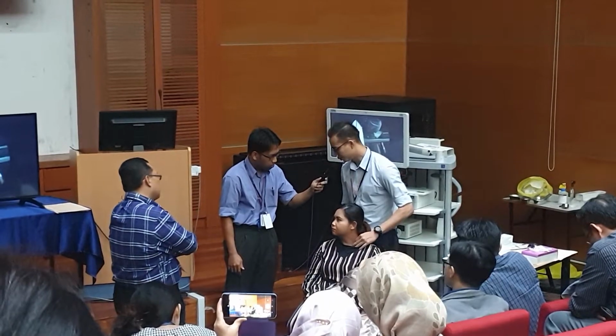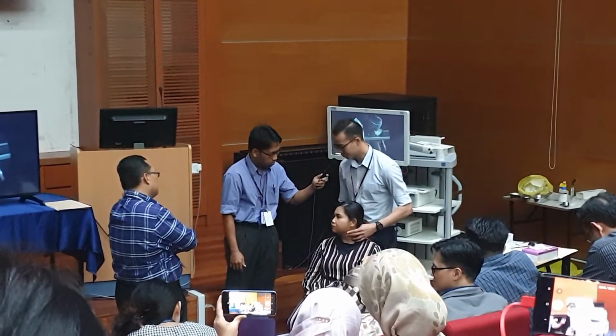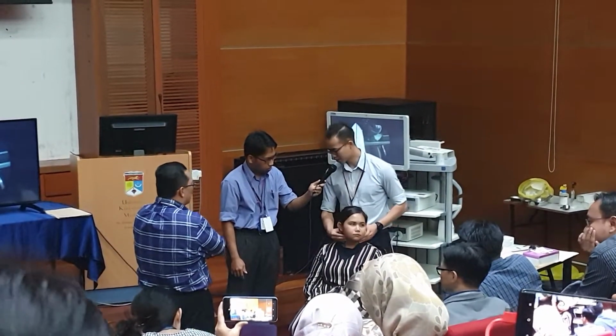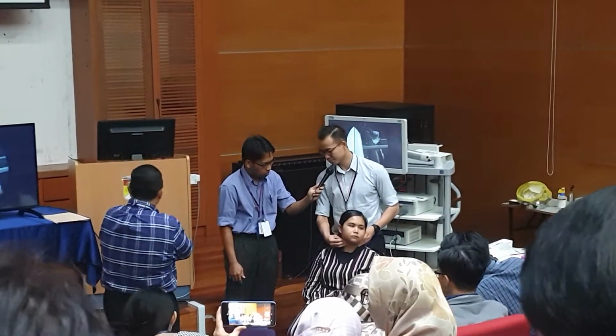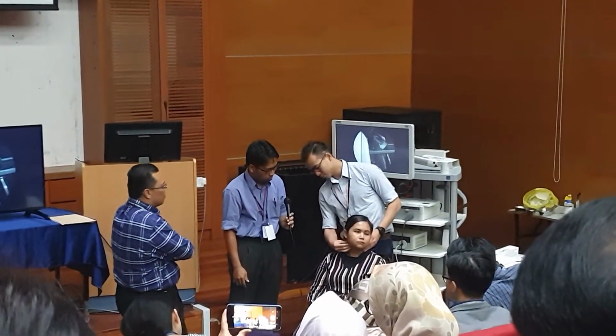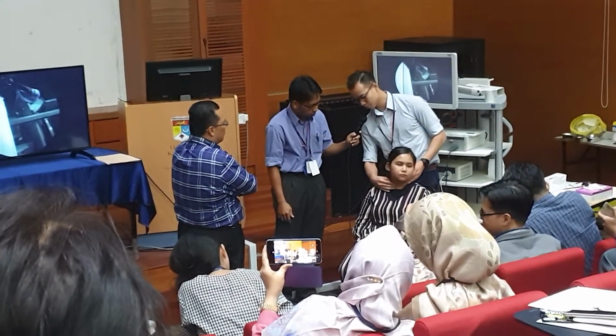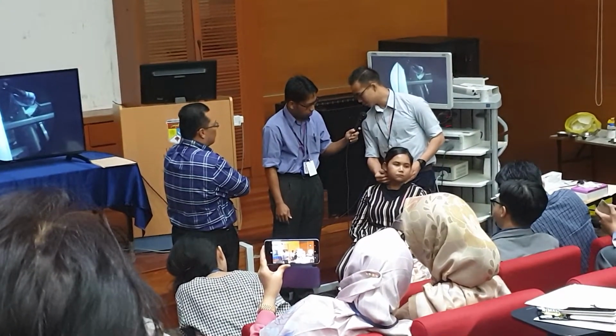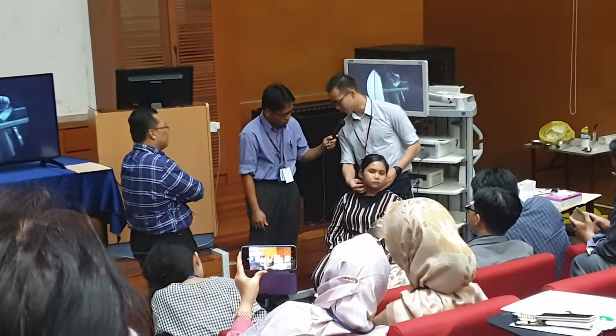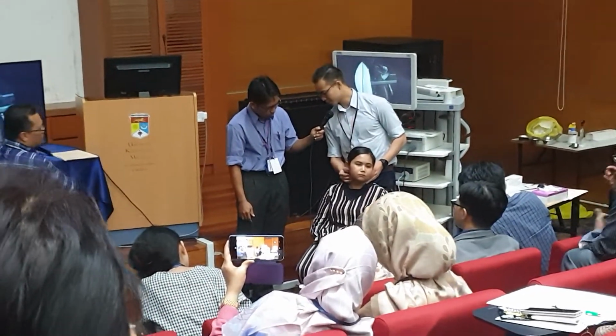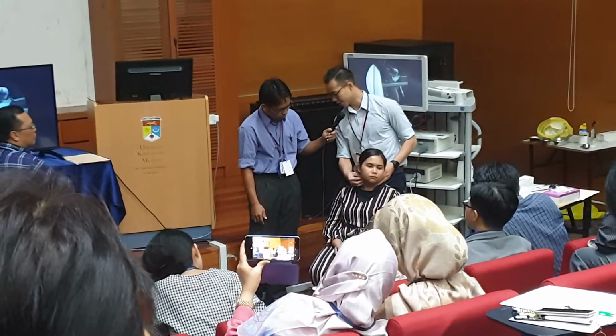Left side, there are no nodes in the anterior cervical chain. Can turn to the left. Right side, there is a swelling just right at the angle of the mandible.